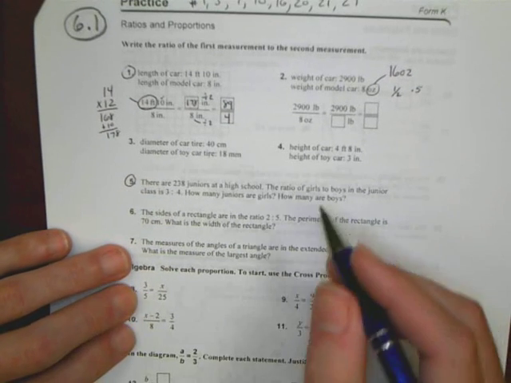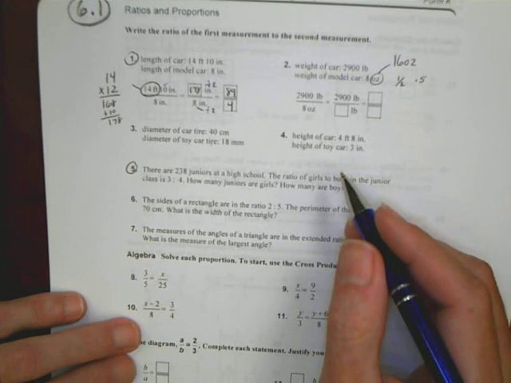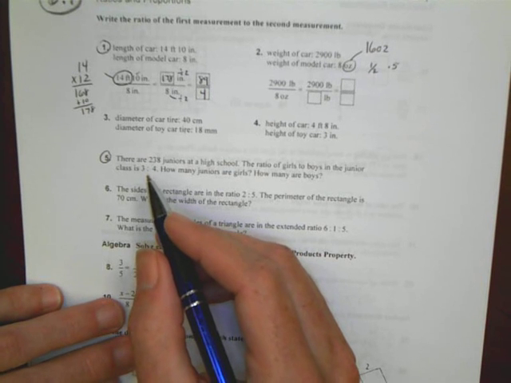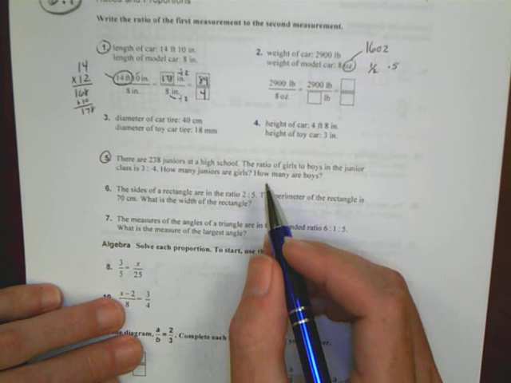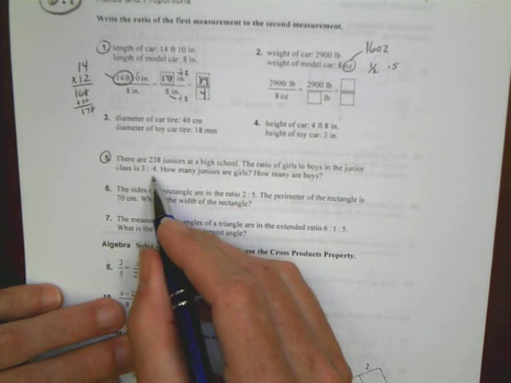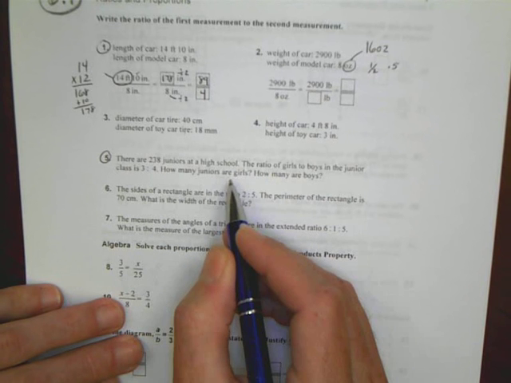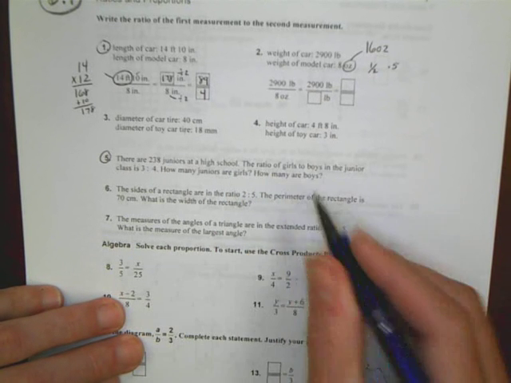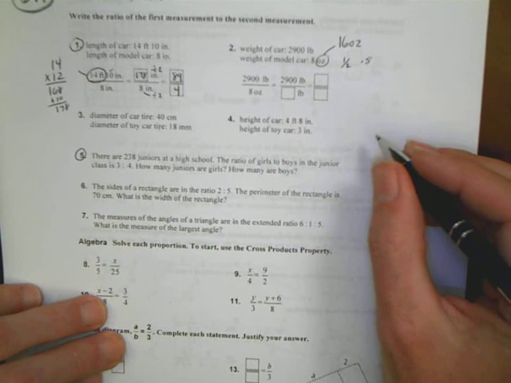Okay, let's look at number 5. Number 5 says that there are 238 juniors at a high school. The ratio of girls to boys in the junior class is 3 to 4. How many juniors are girls? How many are boys?